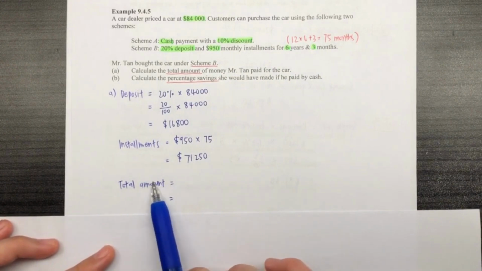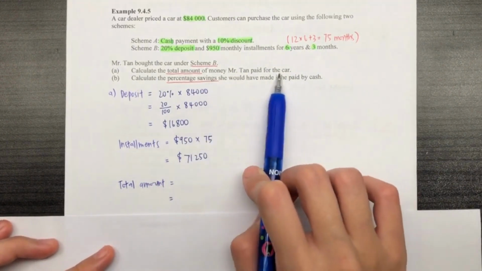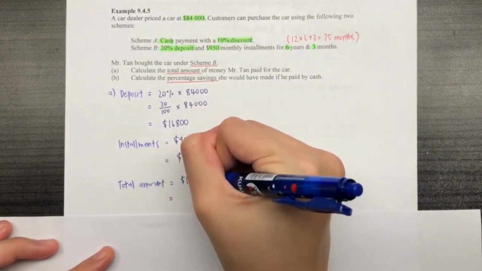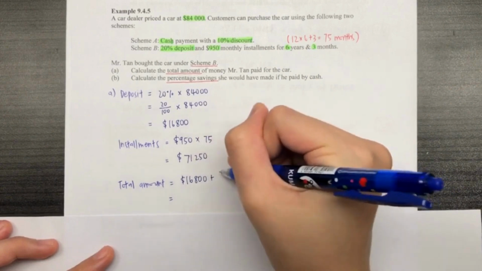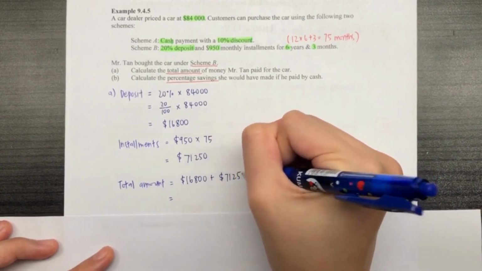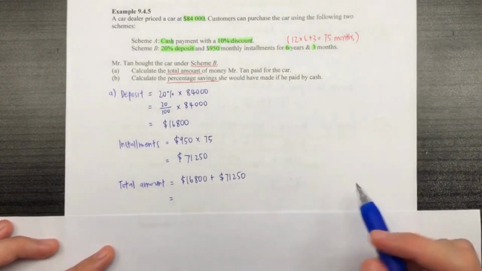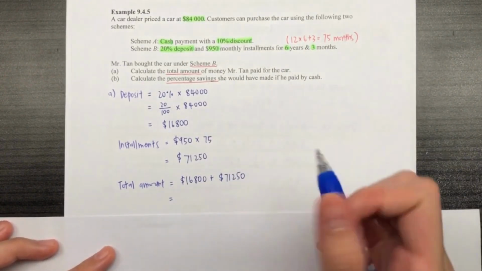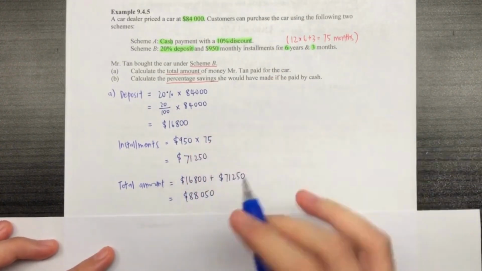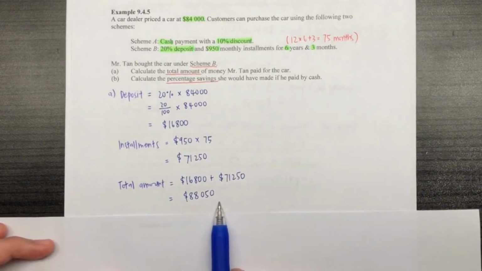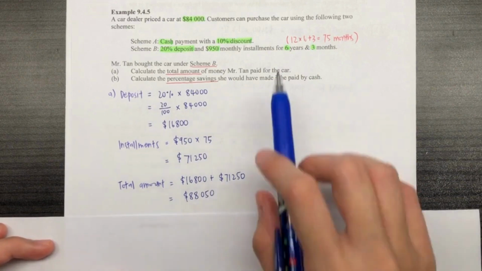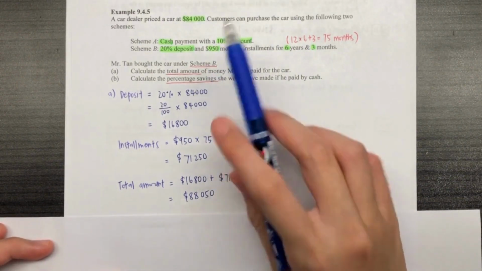So to find the total amount of money Mr. Tan has paid for the car, it will just be deposit plus installment. If we add up the deposit and installment, it will give us $88,050. So this will be the total amount Mr. Tan has paid if he has chosen Scheme B.